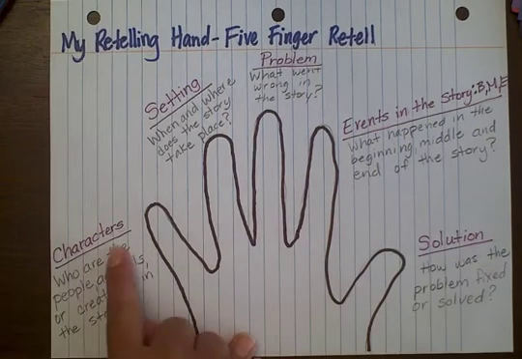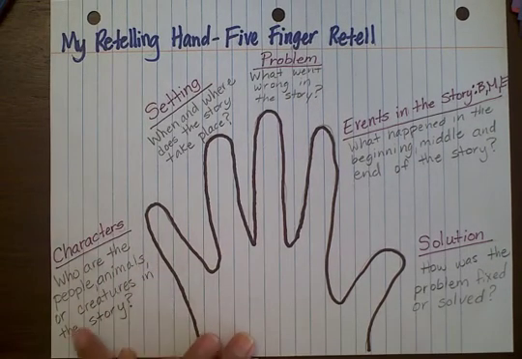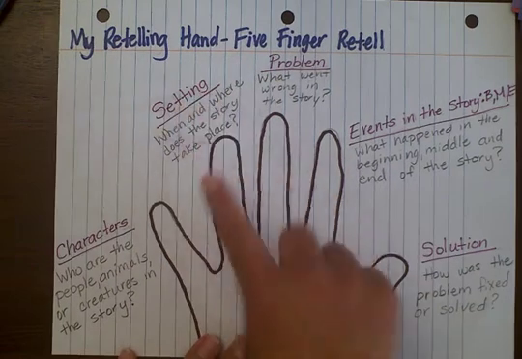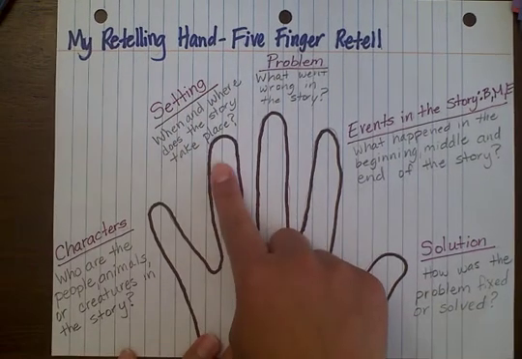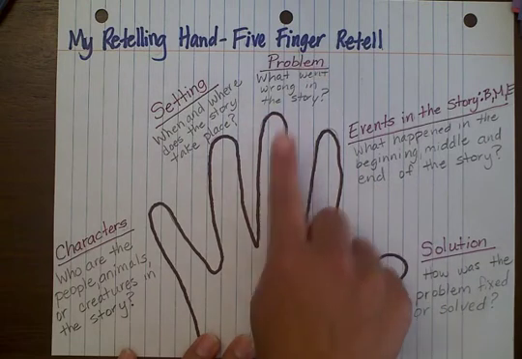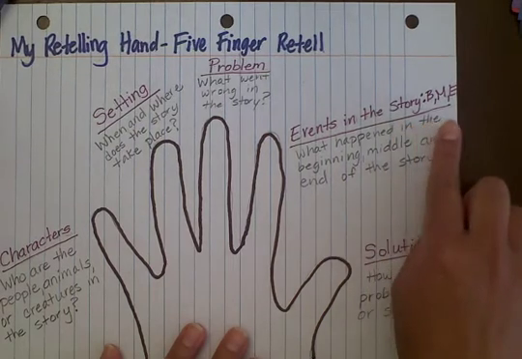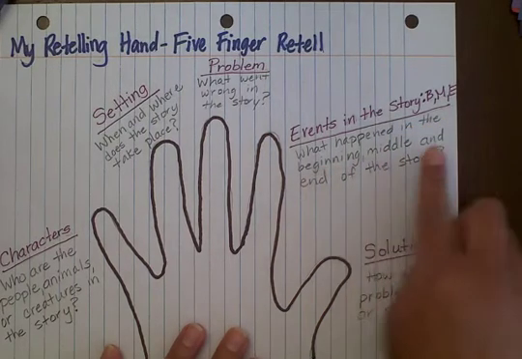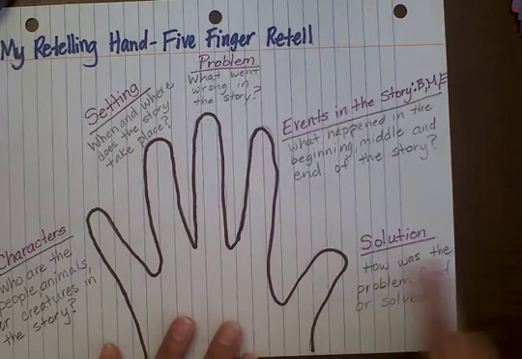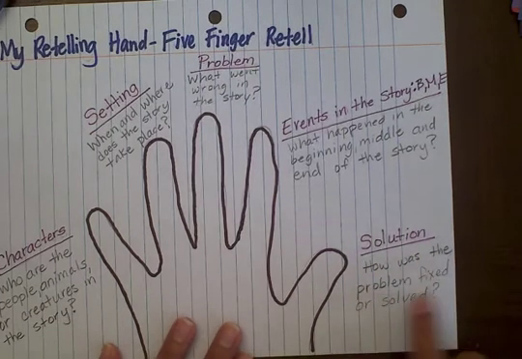So characters. Who are the people, animals, or creatures in the story? Setting. When and where does the story take place? Problem. What went wrong in the story? Events in the story. That's beginning, middle, end. What happened in the beginning, middle, and end of the story. And solution. How was the problem fixed or solved?